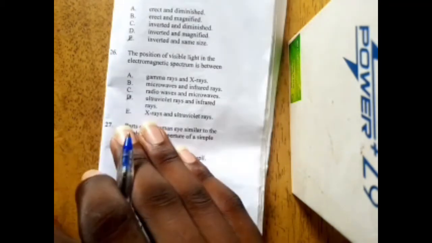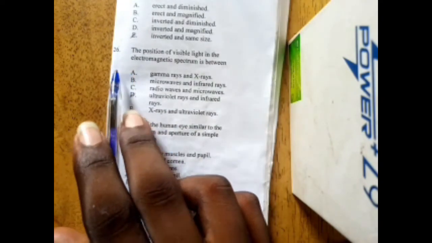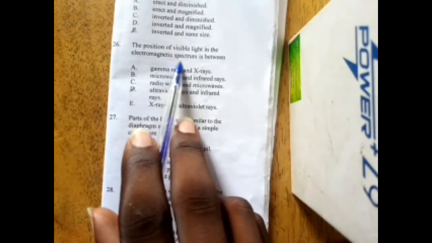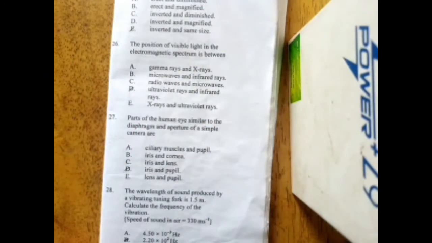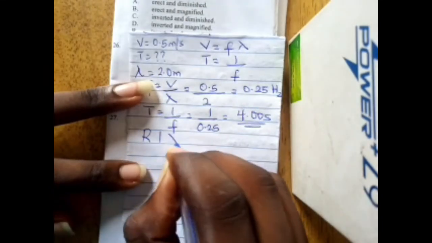So still on the same past question, 26 now. It says the position of visible light in the electromagnetic spectrum is between what? So you have the electromagnetic spectrum, which I explained earlier, is ROYGBIV.